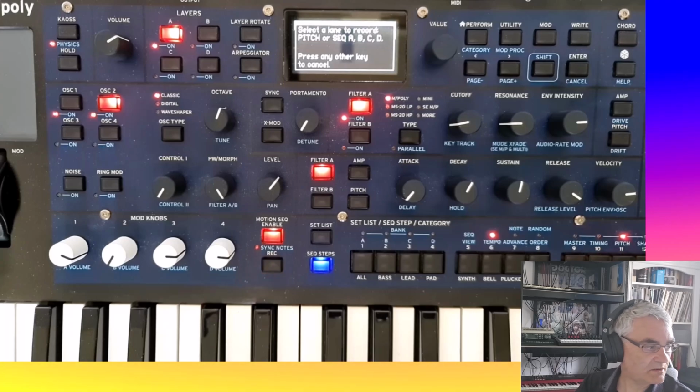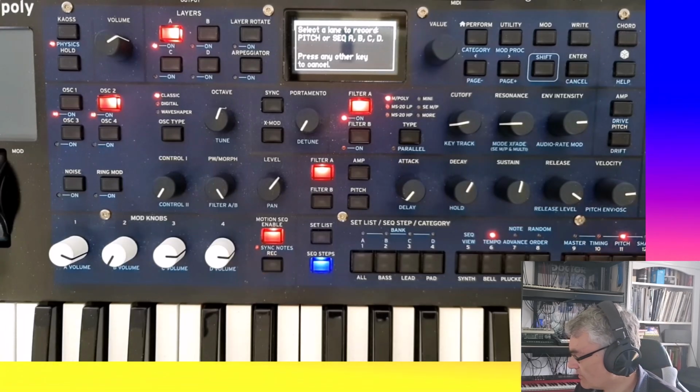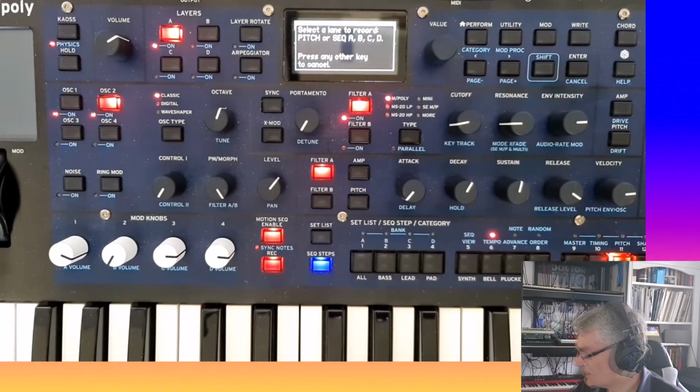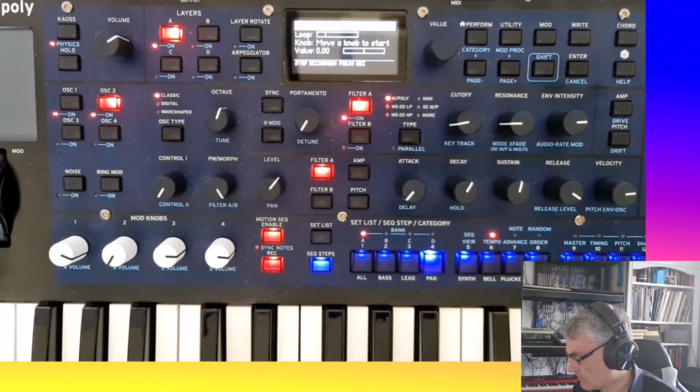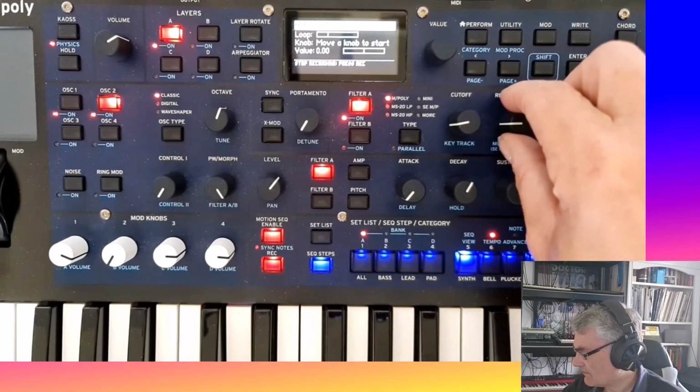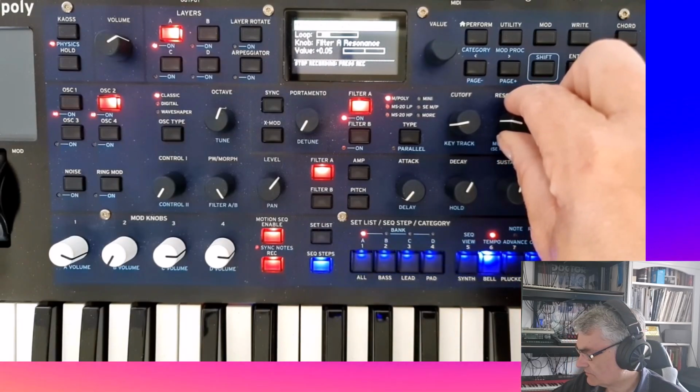Now for the next lane, I want to add some movement in, maybe with the resonance. So the next lane, I'm going to call sequence A. And now I'm going to adjust the resonance.